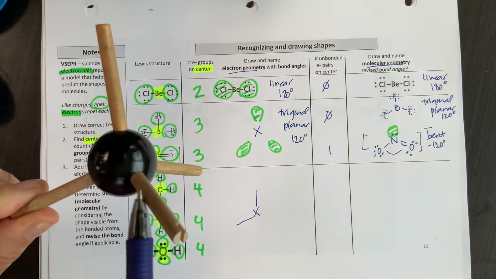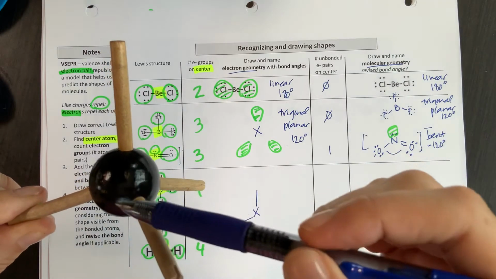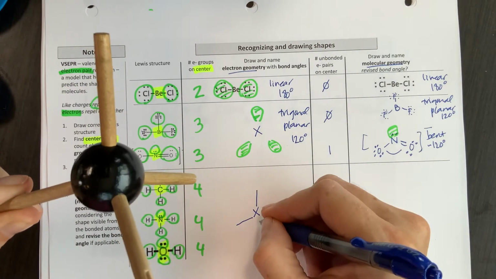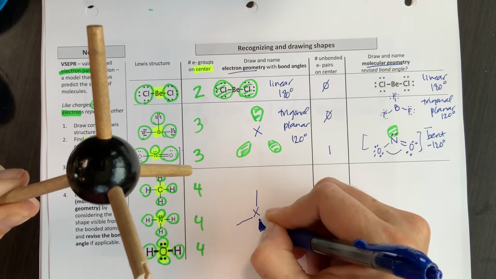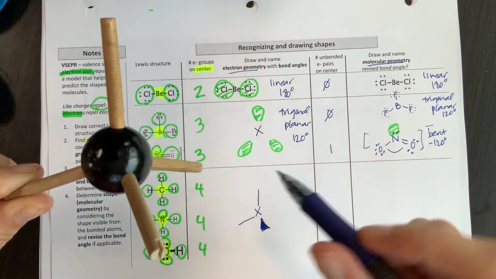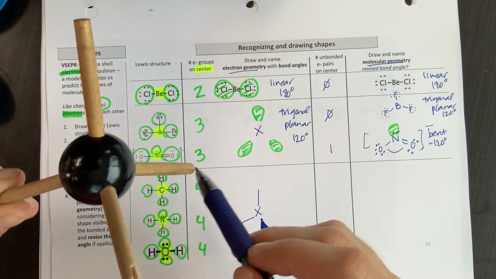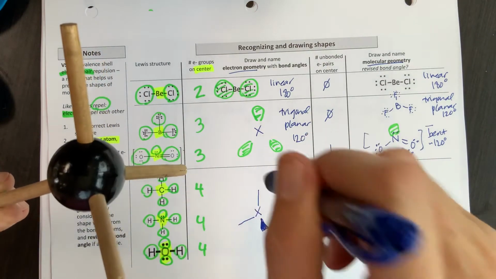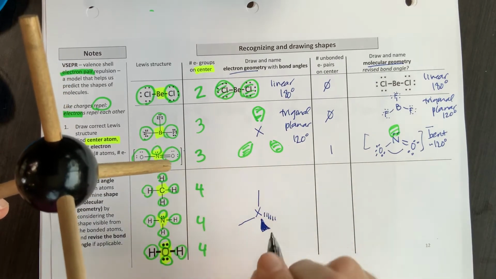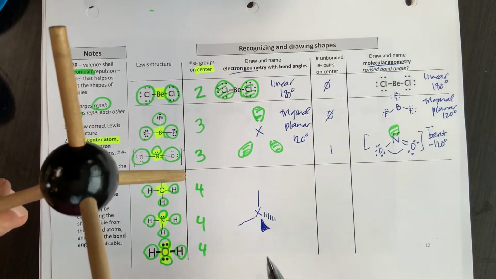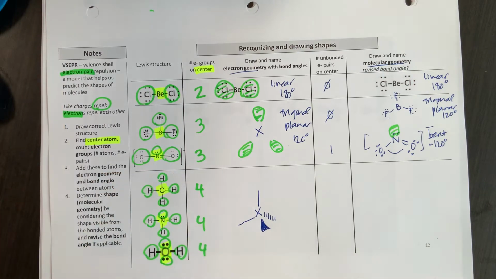Then notice that this stick is sticking out at you, right? It's a little below the carbon, but it's sticking out at you. And so the way we draw that is with what we call a wedge. The wedge says, hey, it's popping out at you. And then this one is going back into the paper or down into the plane. And so we draw that again a little below the carbon, but with a dash. All right. And this is how we draw this shape every single time.